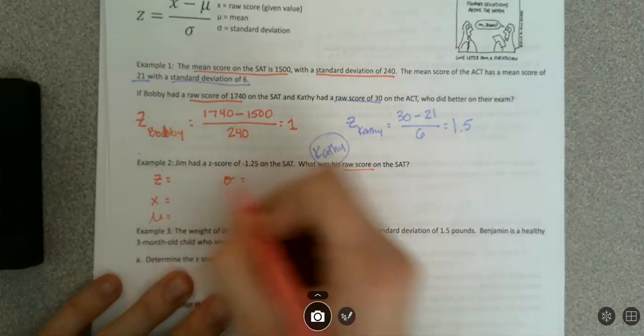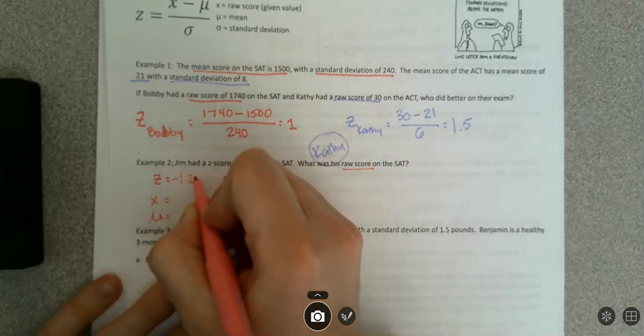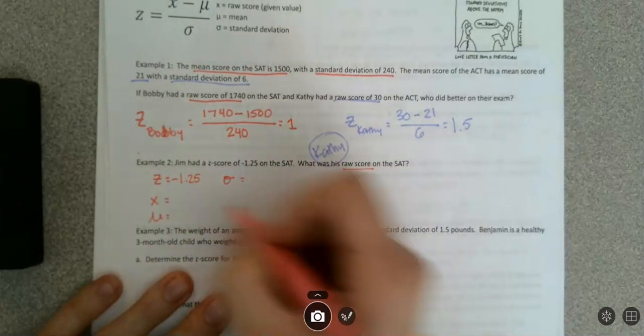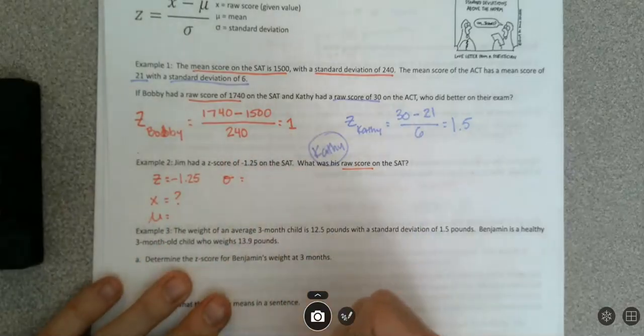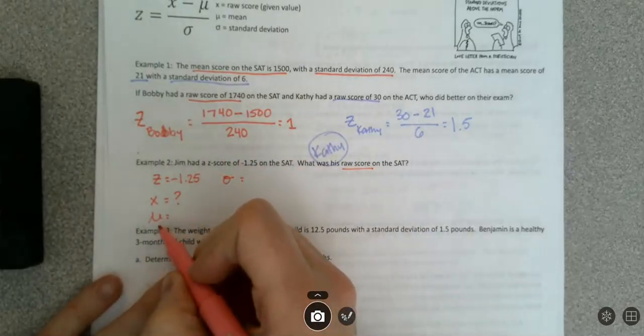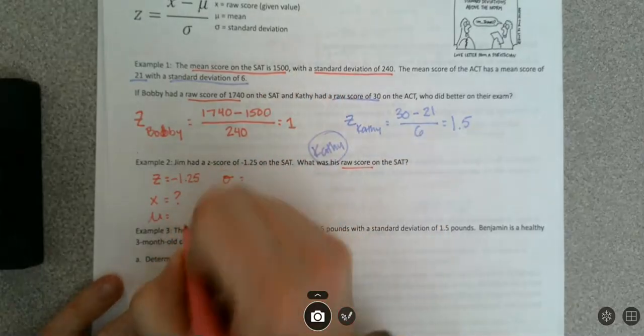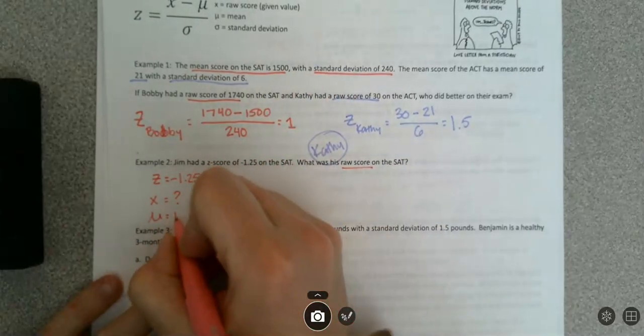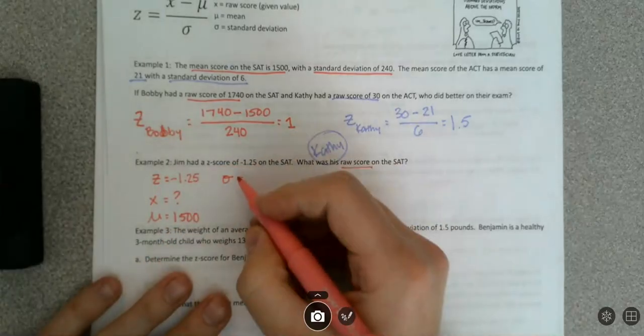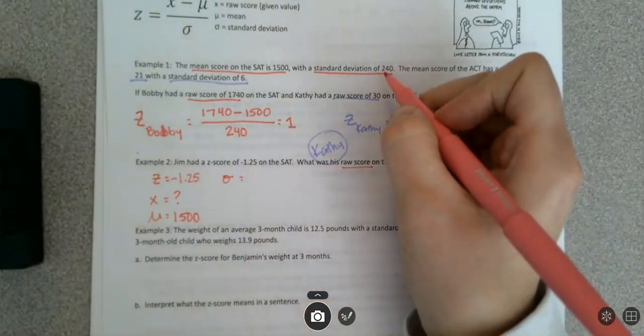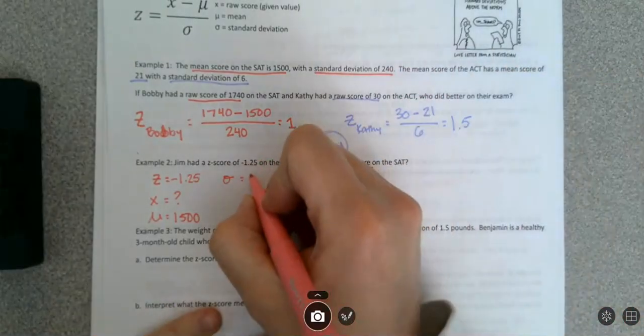Z was negative 1.25. X, the raw score, we don't know; that's our question mark. Mu is the mean, the same as previously for the SAT, 1500. Sigma is the standard deviation, 240.